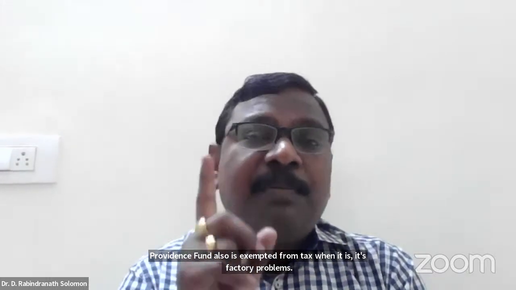So when an employer contributes to a Statutory Provident Fund, that is SPF, employee contribution is a qualified saving. Employer contribution is exempted from tax. Interest paid on this Provident Fund also is exempted from tax when it is a Statutory Provident Fund. Second is Recognized Provident Fund, RPF. In Recognized Provident Fund, employee contribution is a qualified saving.